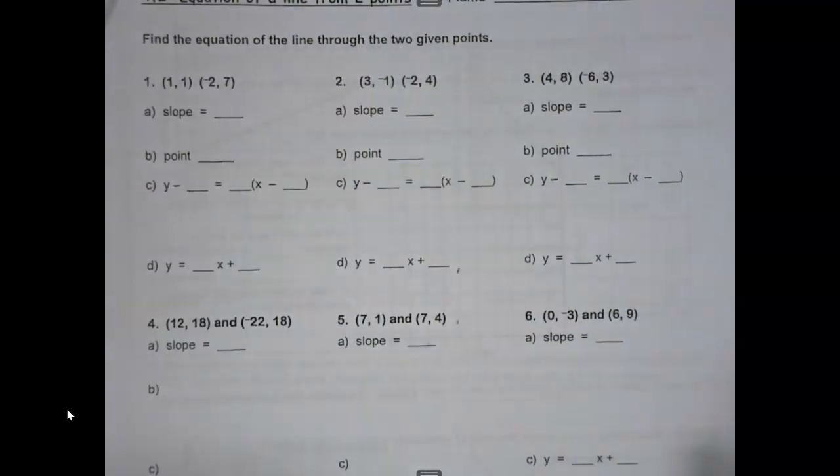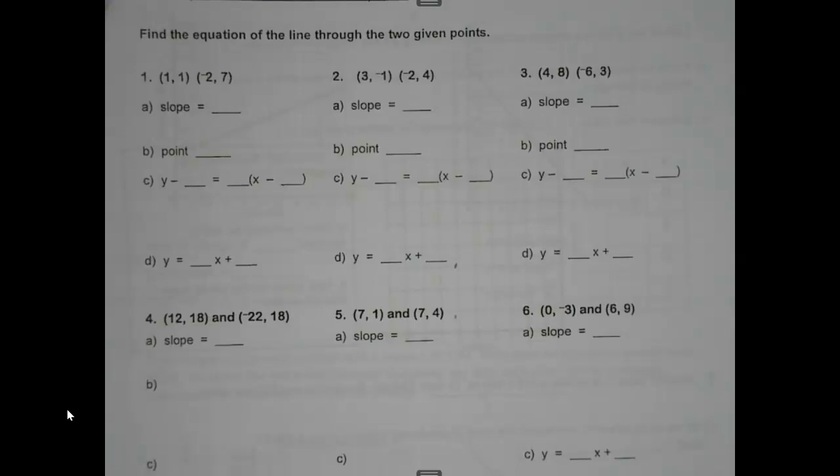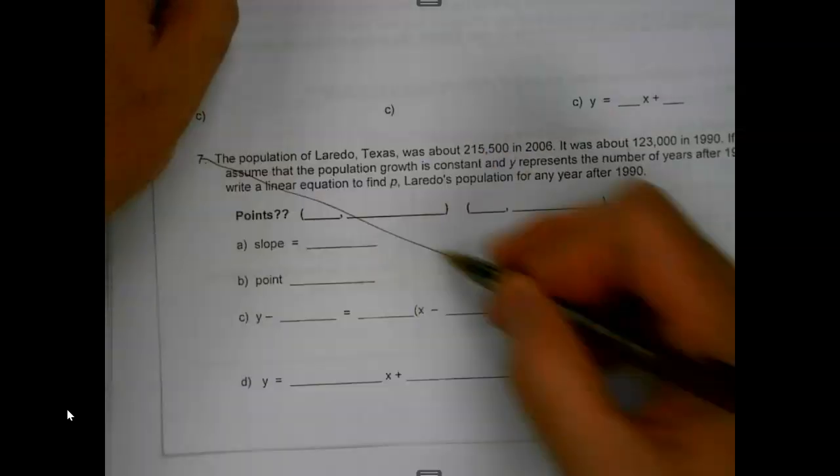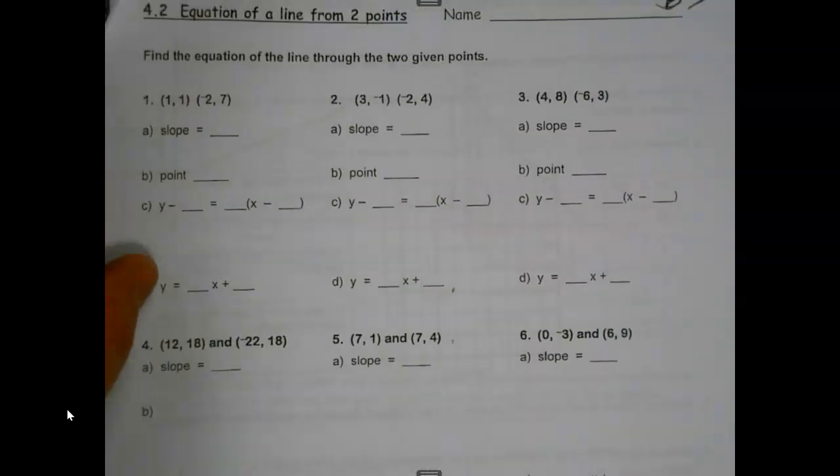When we get to the back, this is where we're going to go ahead, plug things in for point, slope, figure out what point we want, and go from there. We are scratching off number 7. I have not quite taught that in this format yet. So do not worry about number 7, but we're looking at 1 and 6.